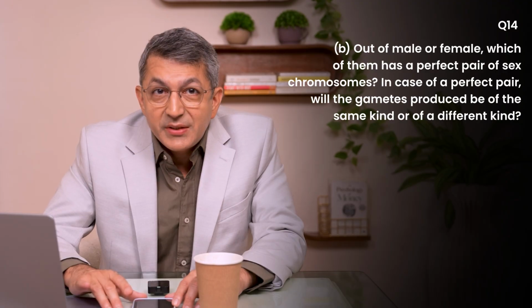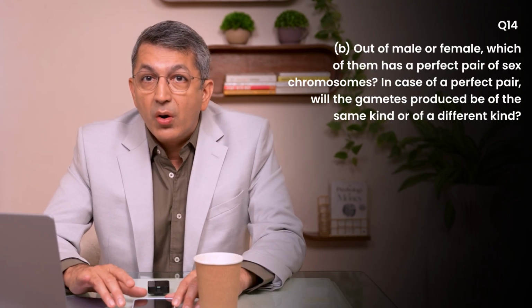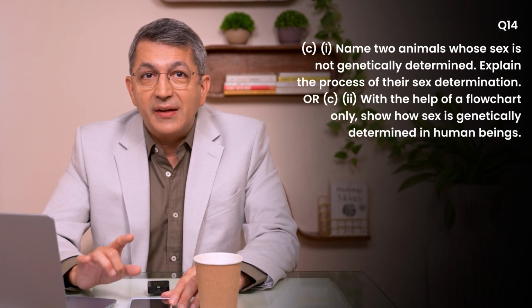In case of a perfect pair, will the gametes produced be the same or of a different kind? C1. Name 2 animals whose sex is not genetically determined. Explain the process of their sex determination. Or C2. With the help of a flowchart only, show how sex is genetically determined in human beings.